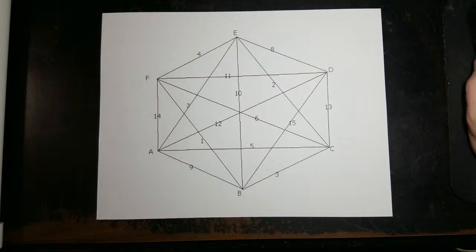If you were to find the different number of sequences here, there would be 120 distinct sequences. I am not listing those out. I refuse.